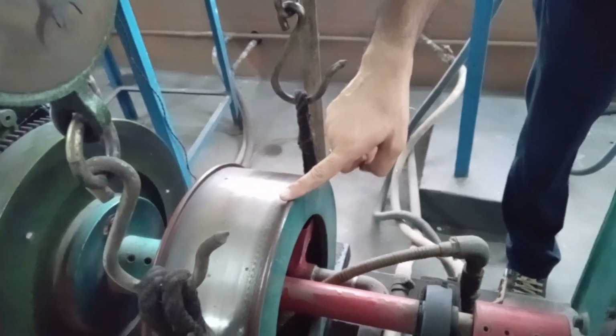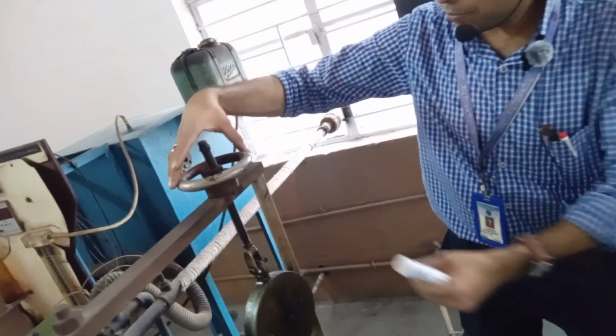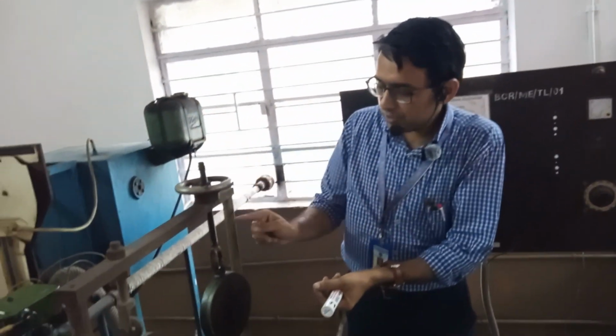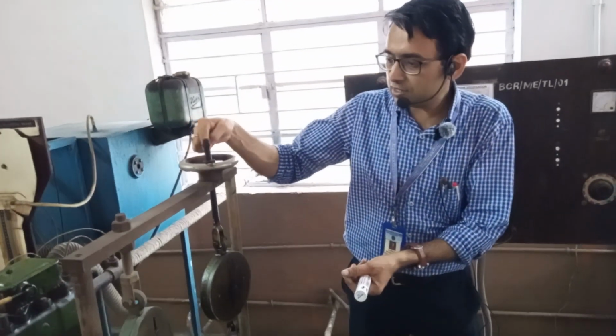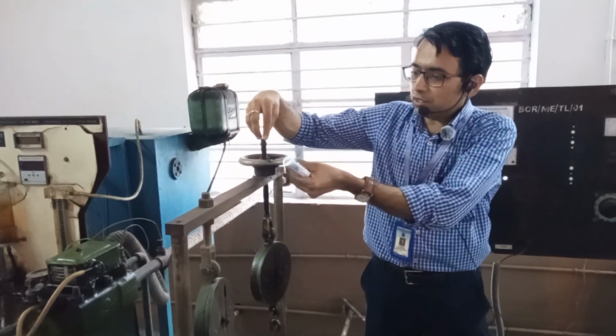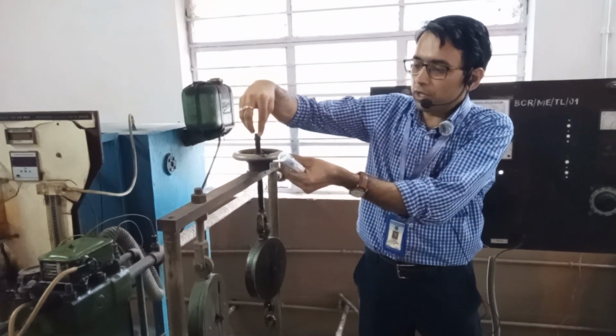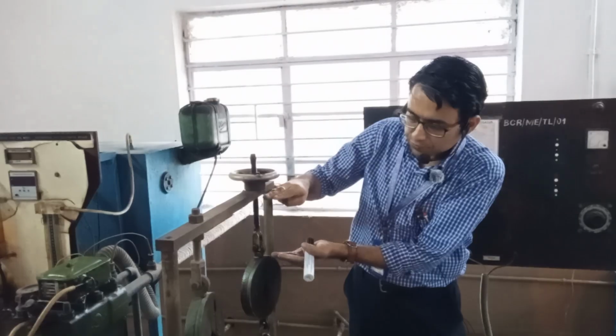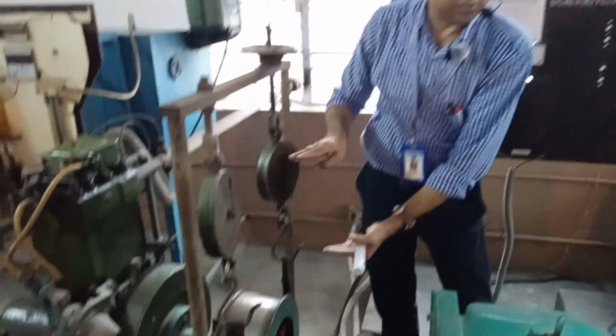When we apply load, what we do is rotate the hand wheel and adjust the length. There is a thread, you can see, and this is a nut here. By rotating the hand wheel, this thread, that is the bolt part, will come up, and therefore this will be shortened and tightened.